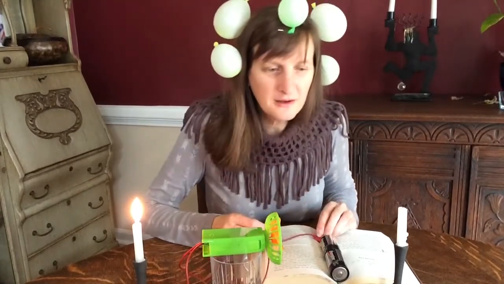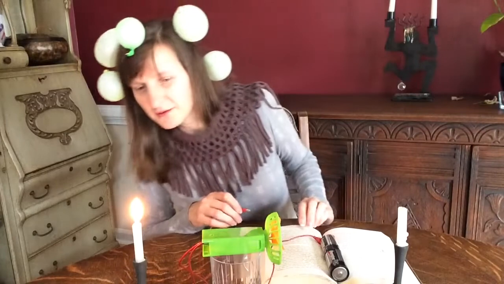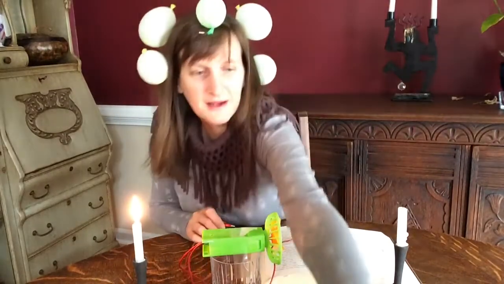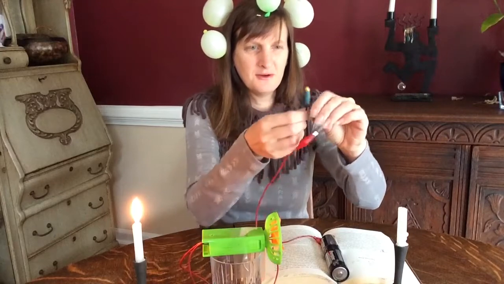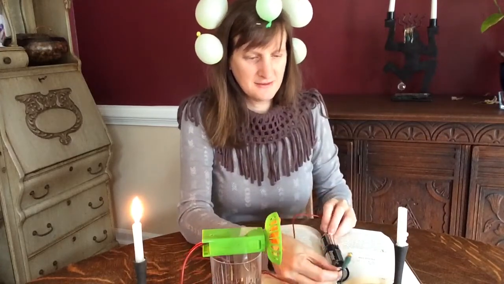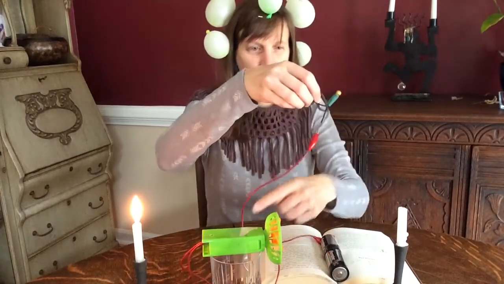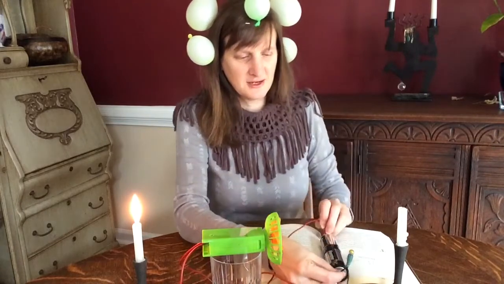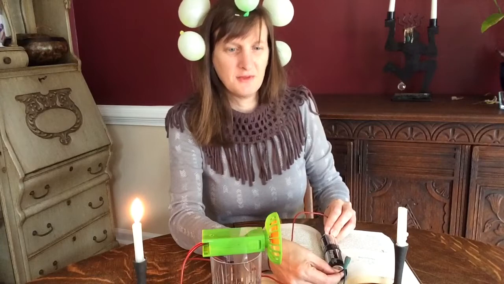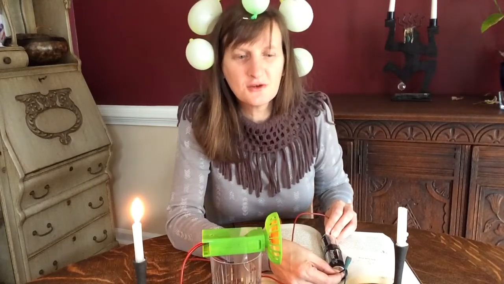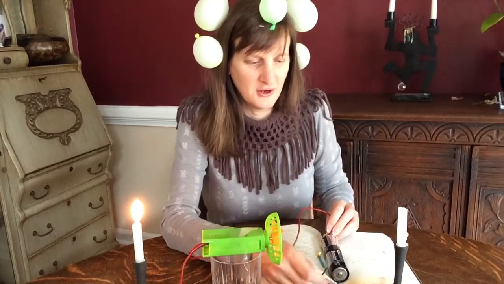And I'm just going to show you one more thing. Aha, here it is. I can add a light bulb into the circuit, and notice that's still one path. This is a series circuit, and look at that, the light bulb lights. What's happened to the speed of the fan? Let's see if you can hear and see a difference.